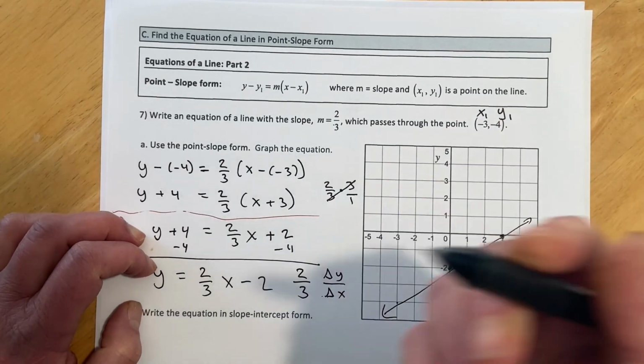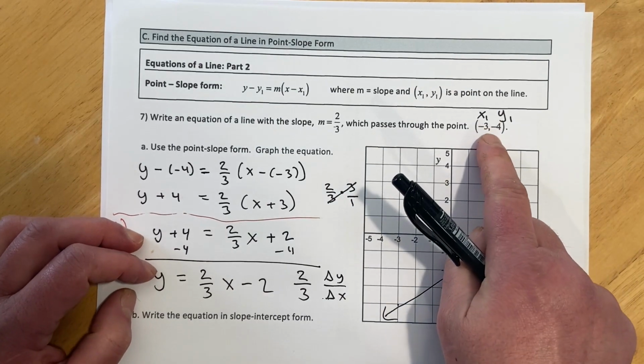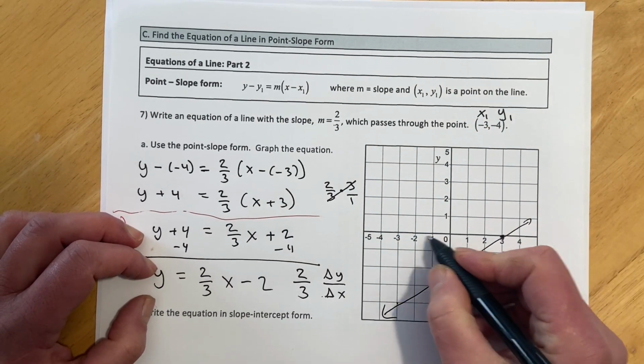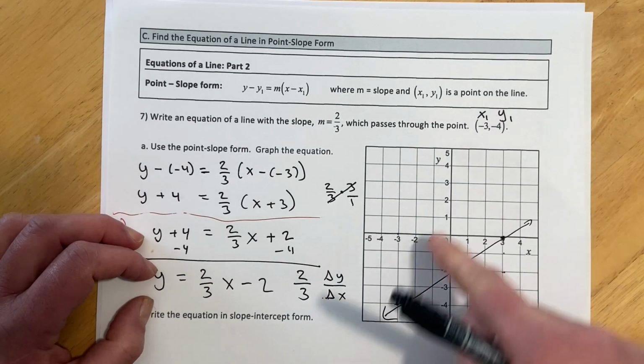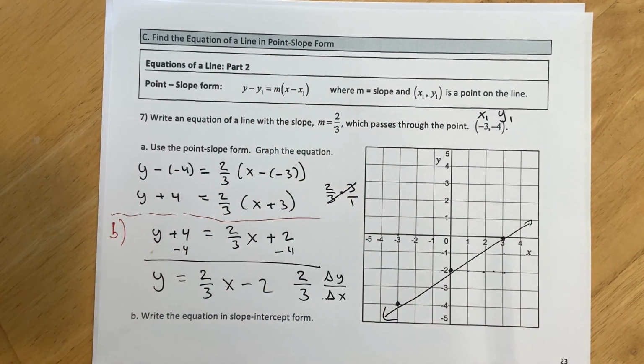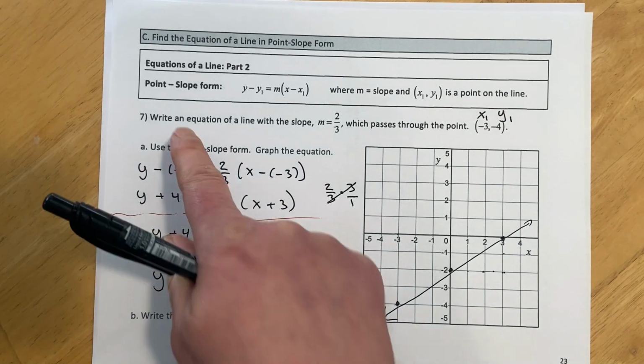The other thing I really should do is come back here and check that -3, -4 better be on my graph. There's -3, -4, and it is, so that's good. If that didn't work out, something got messed up in my arithmetic.